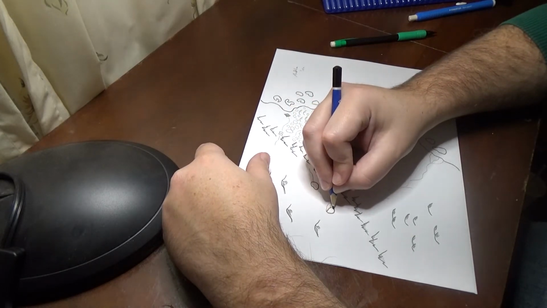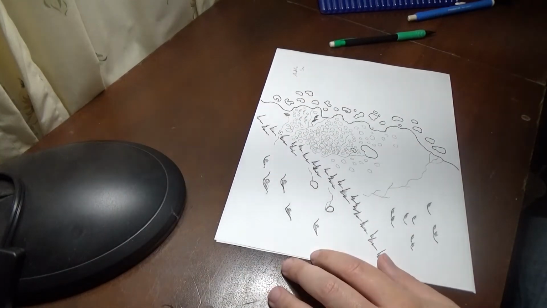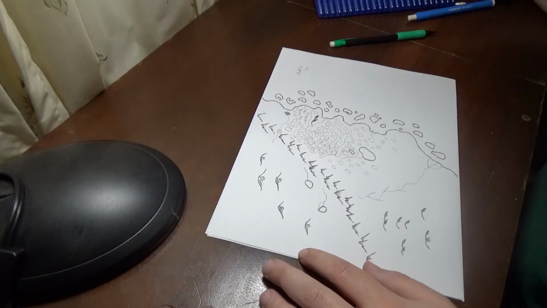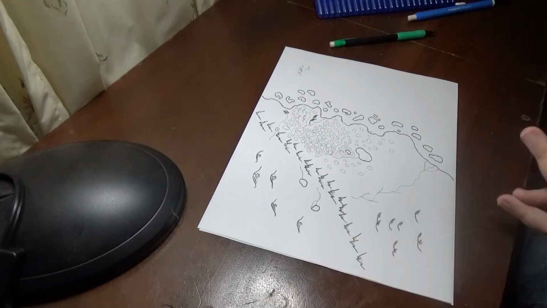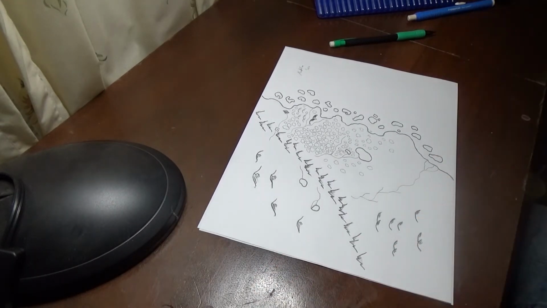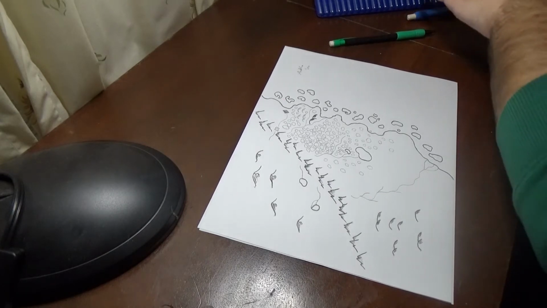Now we no longer need that one. Alright. So next we need to choose a pretty good blue, because I want to color in these lakes first, as well as the rivers.